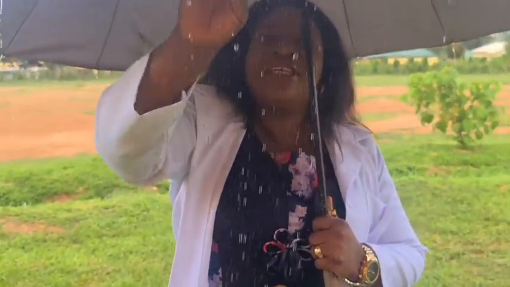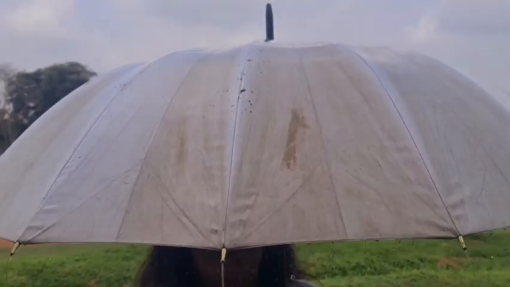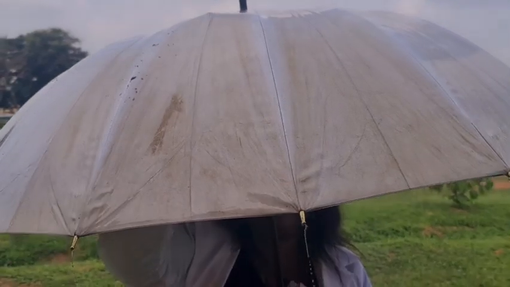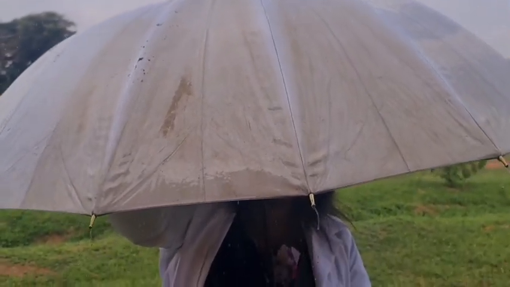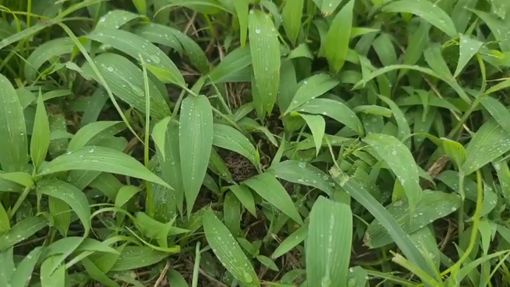But another thing I want to show you is that if by mistake you touch the waterproof material from inside, you will notice that it will start dripping from inside. If you touch it from inside, it will start dripping from inside. Thank you. This is another application of surface tension.